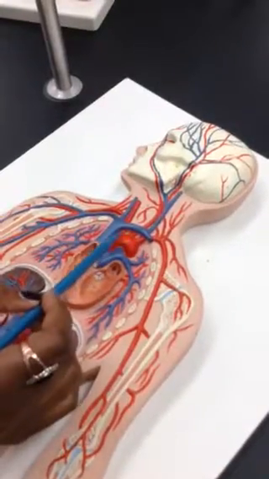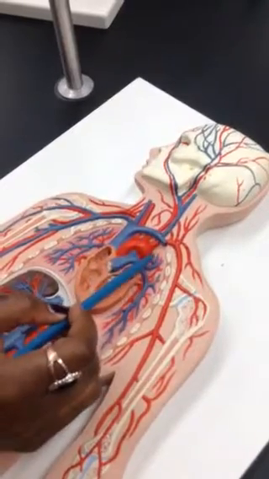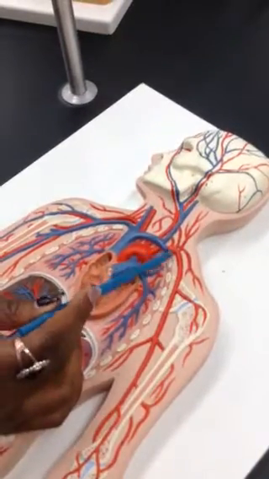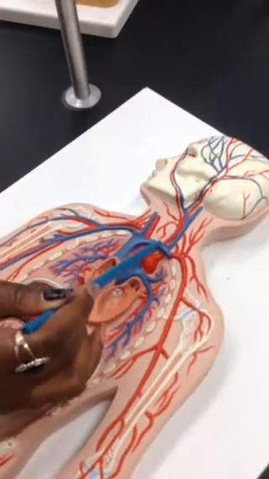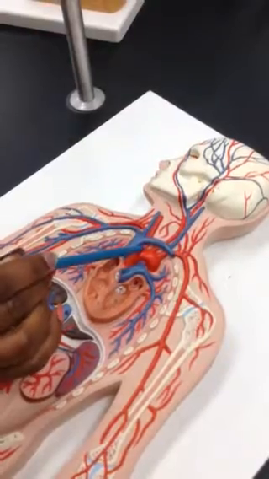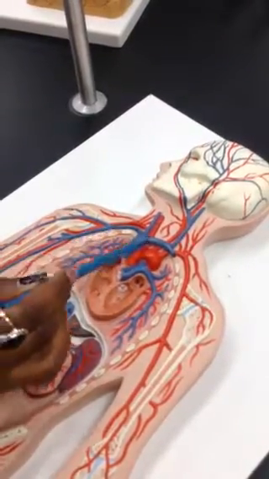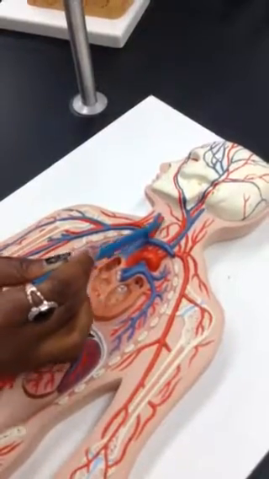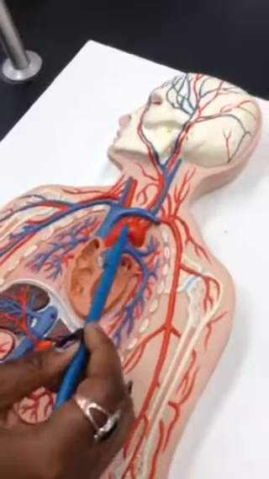Okay, so blood vessels coming off from the aorta. We have three main branches that come off the arch of aorta. You have your left subclavian artery, your left common carotid artery, and your brachiocephalic artery. Brachiocephalic is then going to split off into your right subclavian artery and right common carotid. So again, three main branches that come off of the arch of aorta.